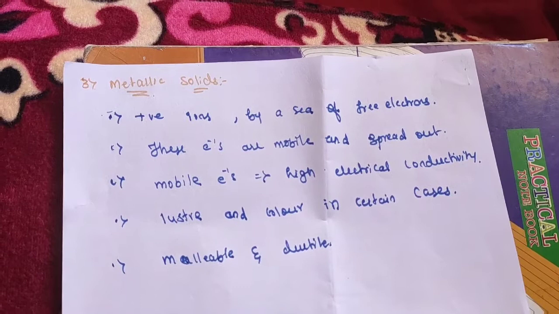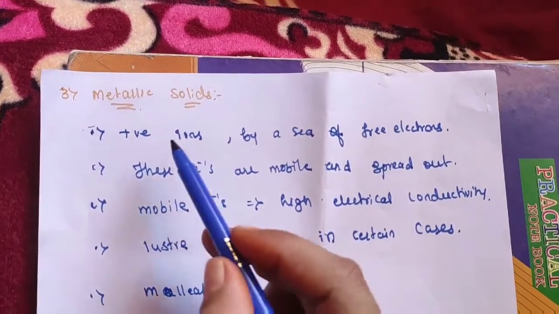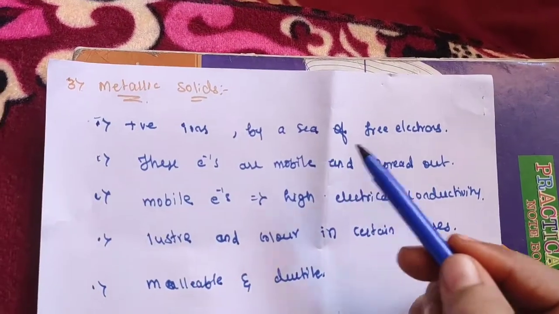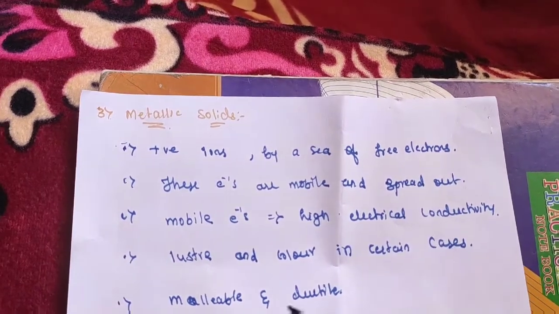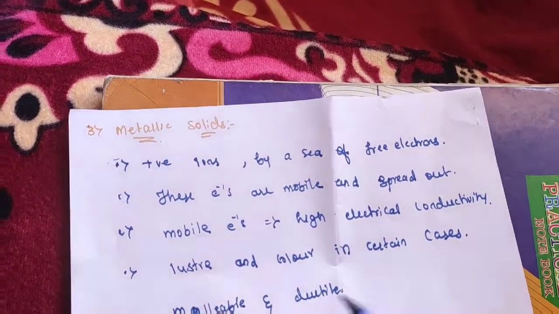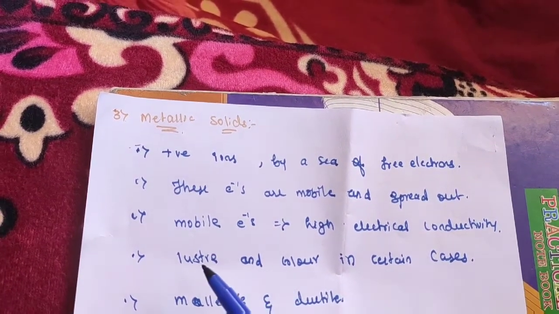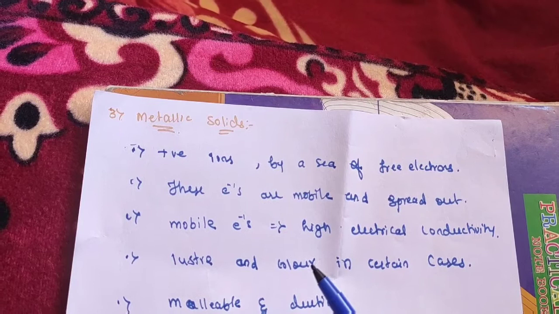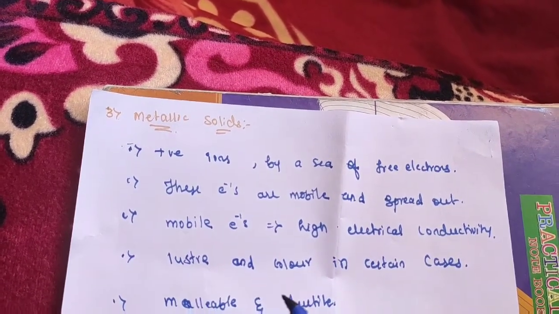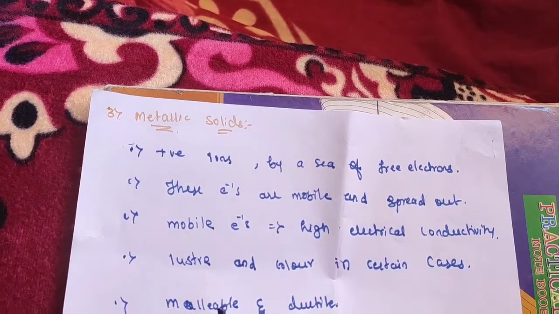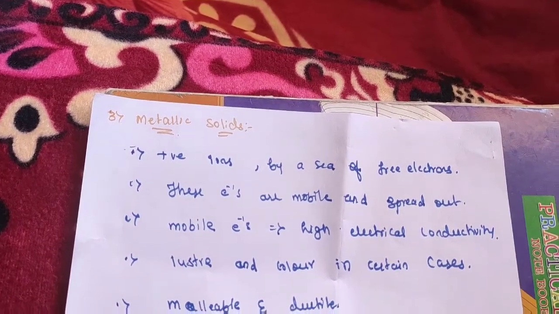So these are the characteristics of metallic solids. Metallic solids involve metals, which usually have positive ions and free electrons. Due to the free electrons, they have high electrical conductivity and thermal conductivity. Metals have luster and color because mobile electrons are spread throughout the entire crystal, and metals are malleable and ductile in nature.